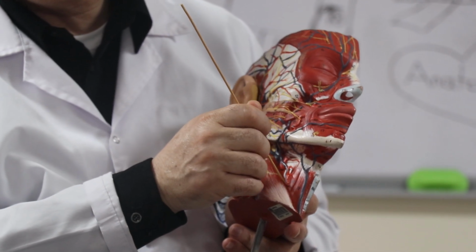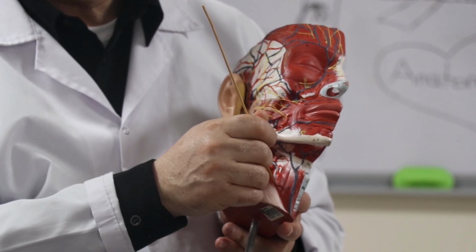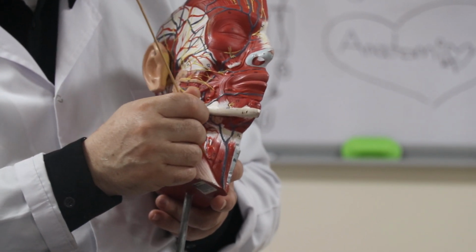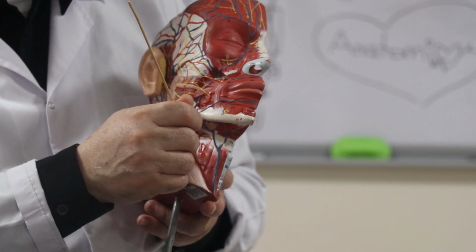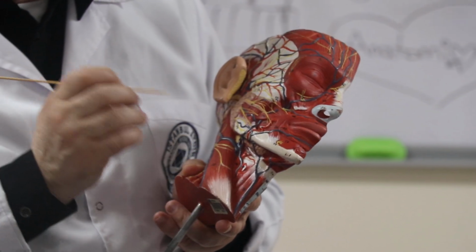And the external jugular drains into the subclavian vein. However, the internal jugular vein does what? The internal jugular vein unites with the subclavian. Okay. Internal jugular unites with subclavian. So we're going to look at that later on. It forms the brachiocephalic.